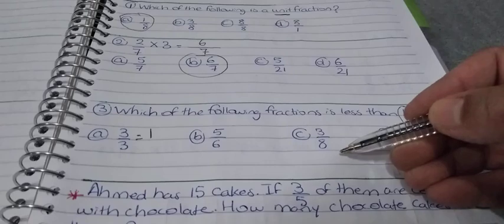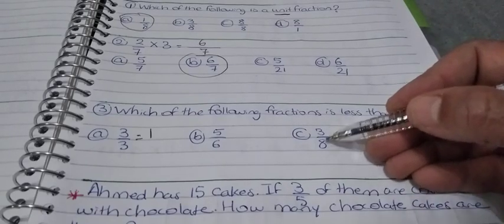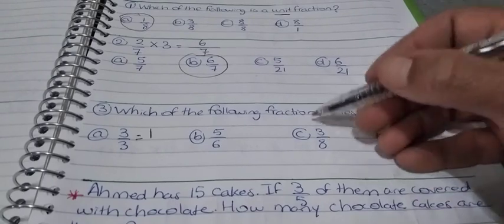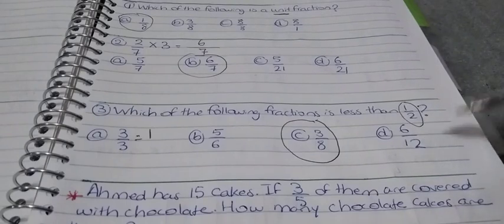3 over 8, yes, half the 8 is 4, right? So 4 over 8 is equal to half. 3 over 8 is less than half. 6 over 12 is equal to half, because 6 is half the 12.